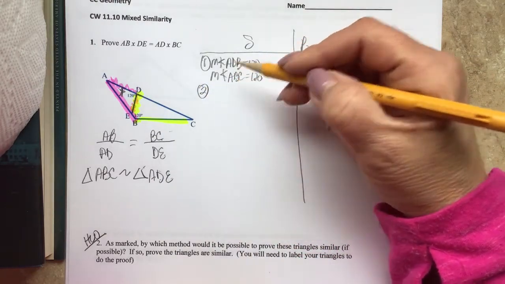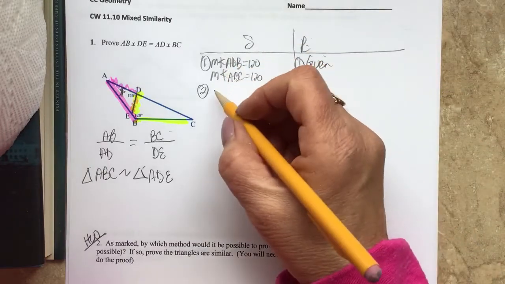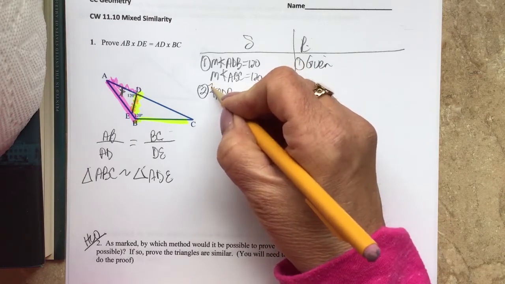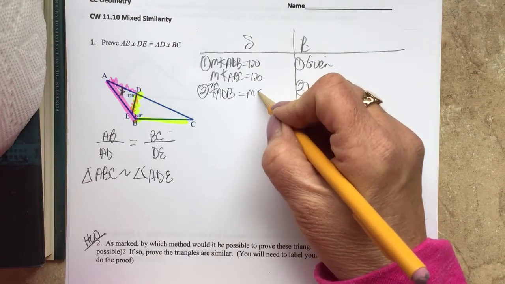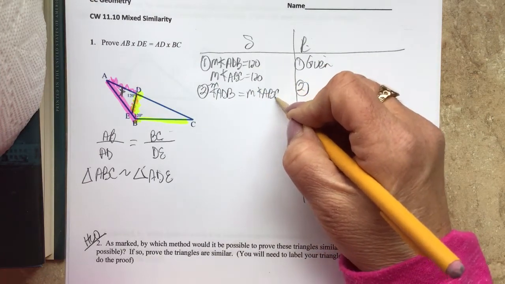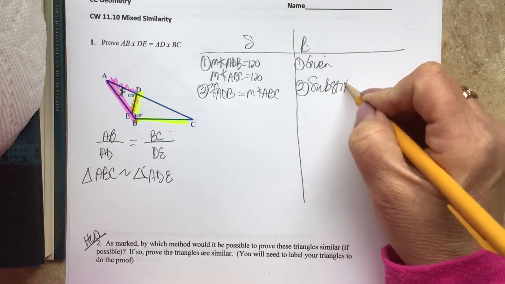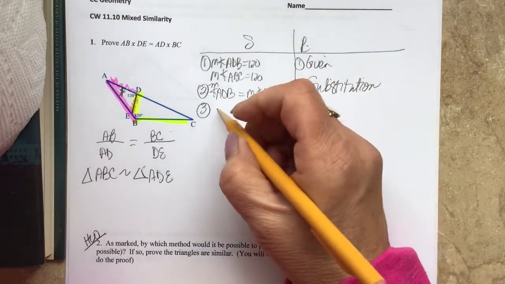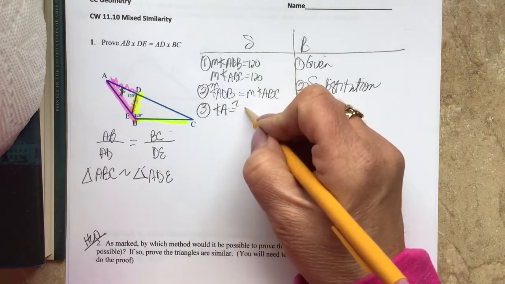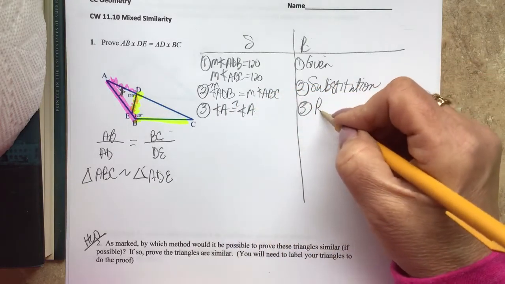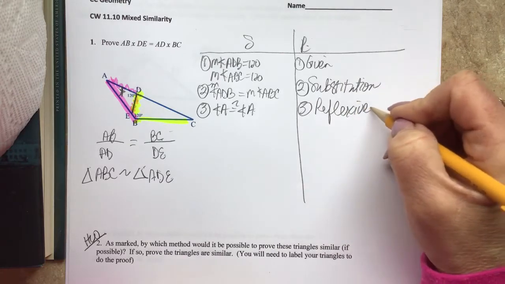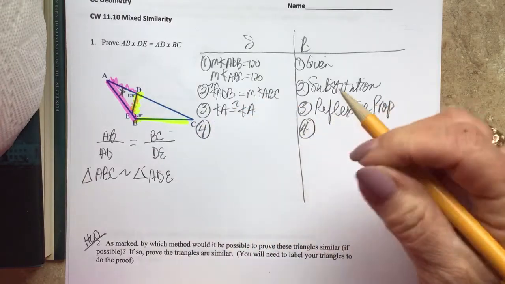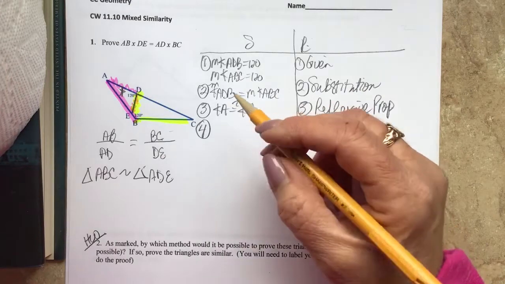Now I have to say that the two angles are congruent to each other, and I have to use substitution on that. So angle ADB, actually the measure of angle ADB equals the measure of angle ABC. Okay, my next step, I'm going to do my reflexive property. Angle A, congruent, angle A. And that's my reflexive property. All right, so I have my two angles congruent to each other.